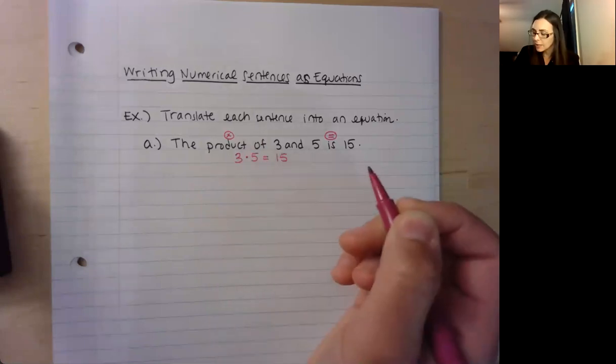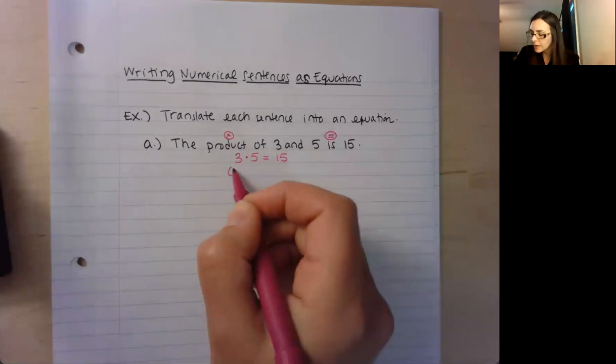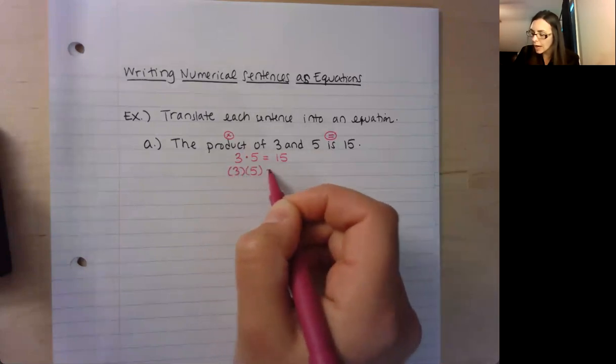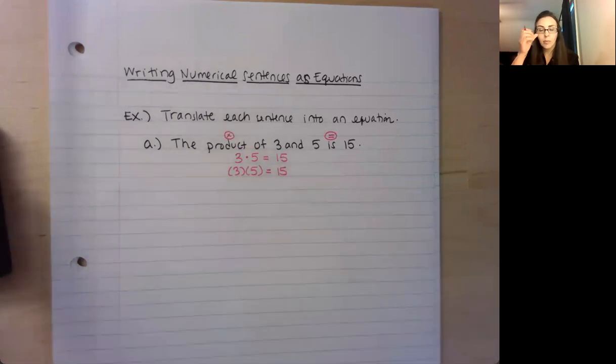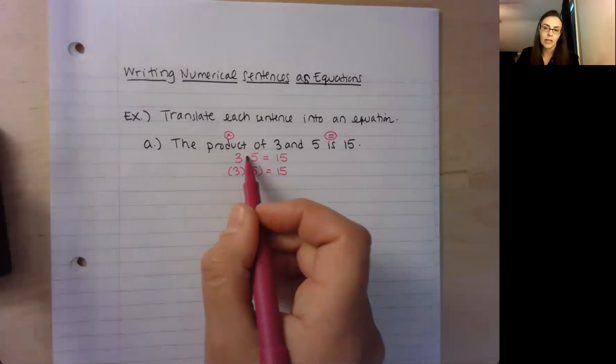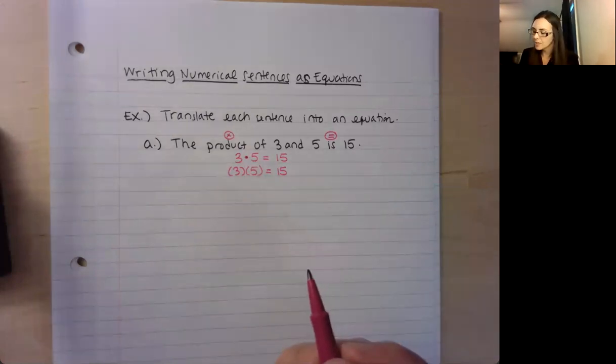And of course, if you don't like the raised dot symbol, you can always use parentheses as well. I do encourage you not to use the X symbol for multiplication at this point because we're bringing in variables now. So I would use either the raised dot or use parentheses instead to represent multiplication.